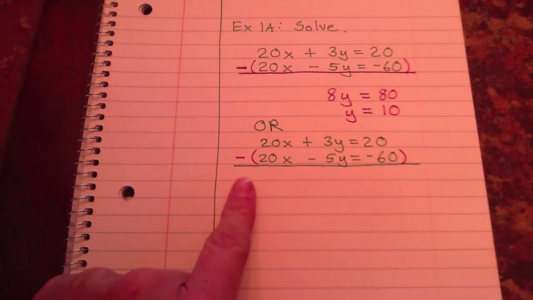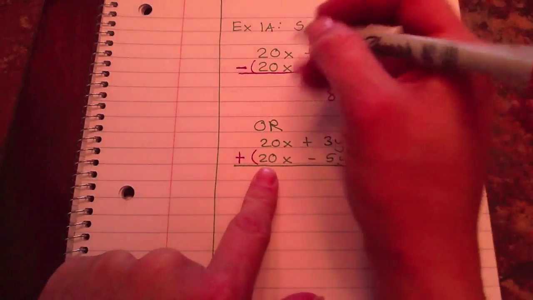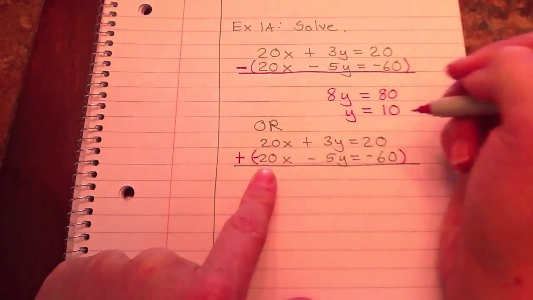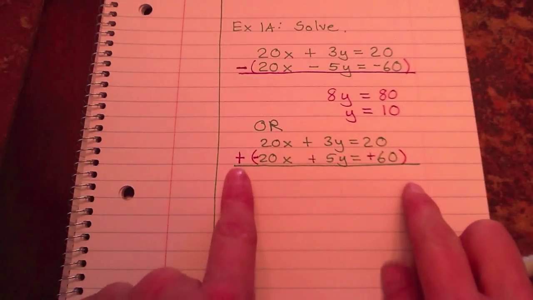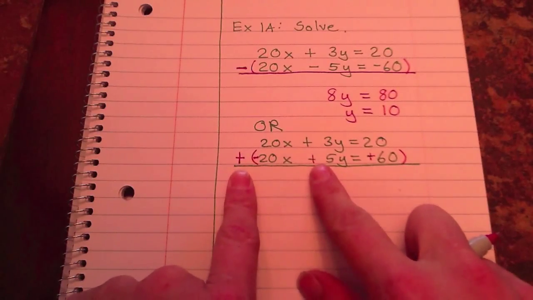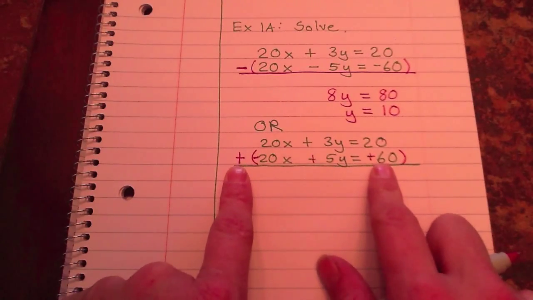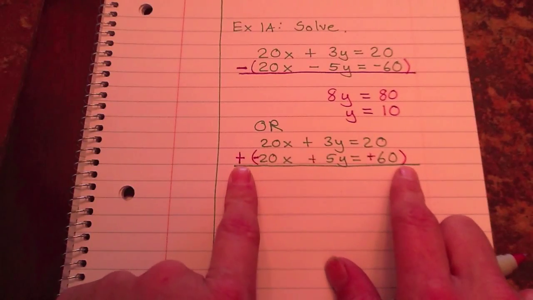What some of you might decide to do, make this a positive, but in that case you have to distribute a negative to each of them beforehand. Everything changes its sign. So that negative times the positive became a negative, negative times the negative became a positive, negative times the negative became a positive. I distributed my negative, now I get to add everything.